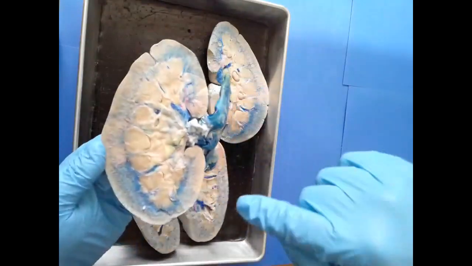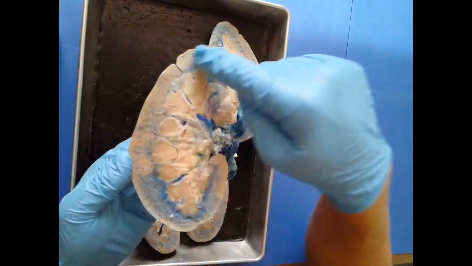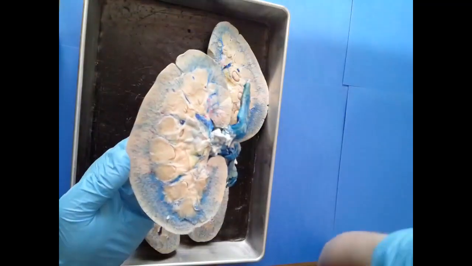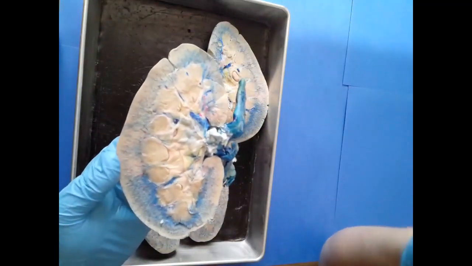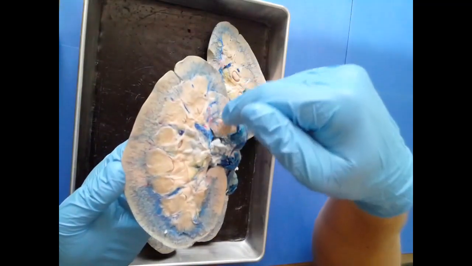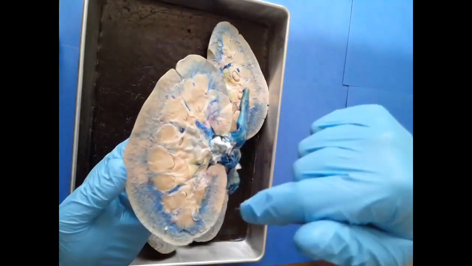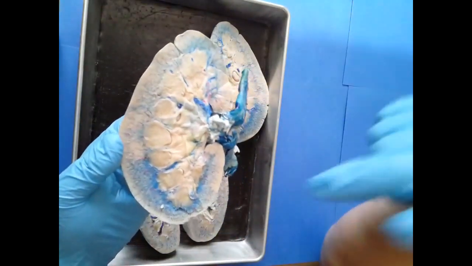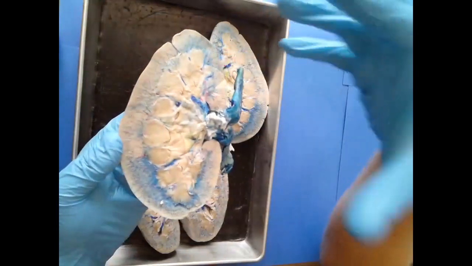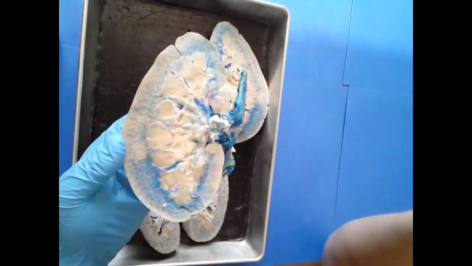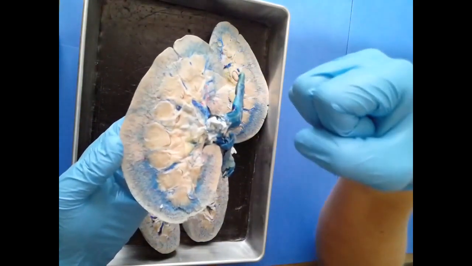All right. Now you see this lighter colored tissue on the outside, that is the renal cortex. Always remember that the word cortex means functional outer covering. That is the outer part of the organ that actually contributes to the function of the organ. Like for example, the renal capsule, the connective tissue on the very outside, does not contribute to the actual process of urine formation.